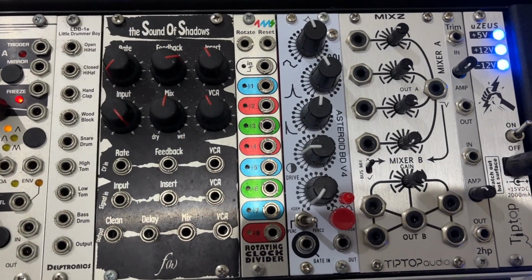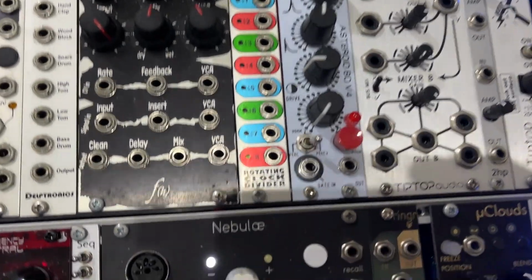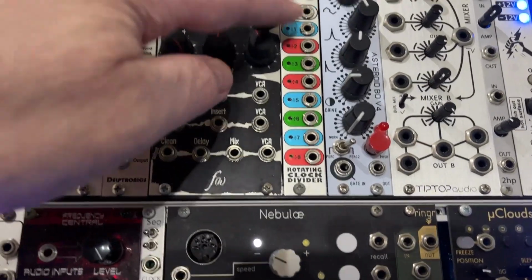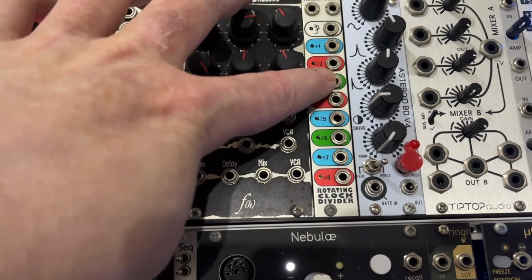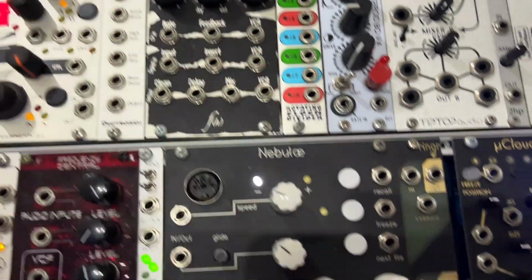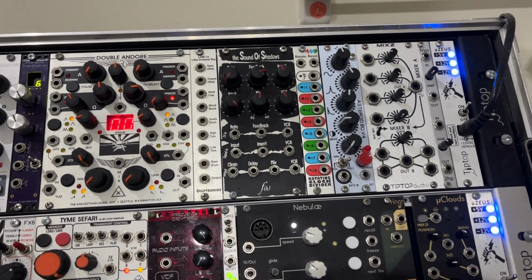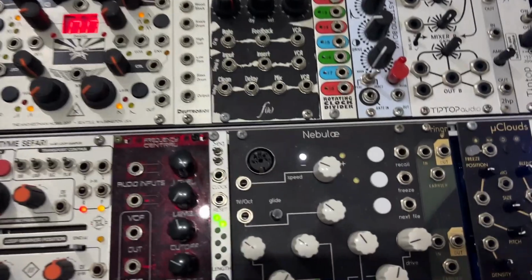In between, just next in the line here, that colorful little thin module is the rotating clock divider. It's pretty simple. You put a clock in here and it gives you the same clock, half that speed, and so on down. It's useful for getting the modules to work in time. I use it in probably almost every patch.